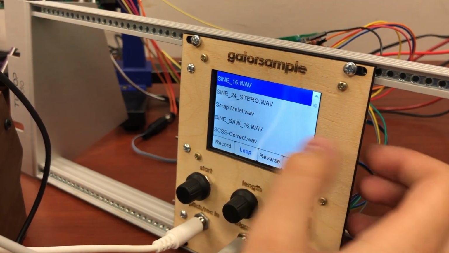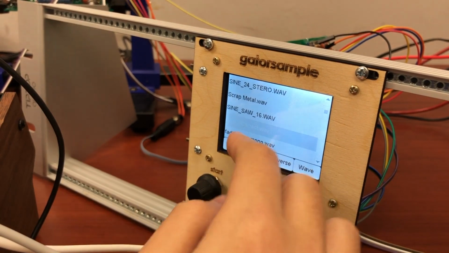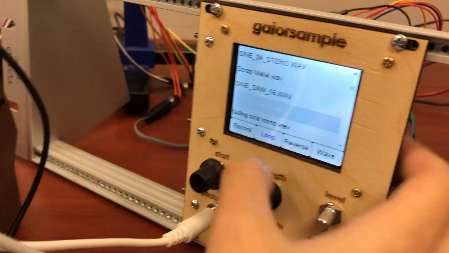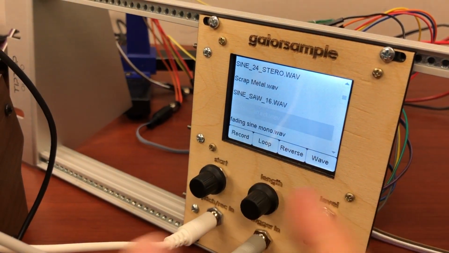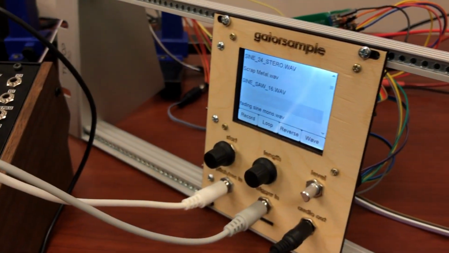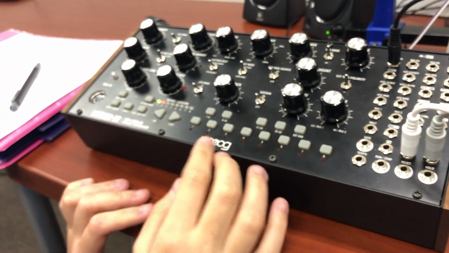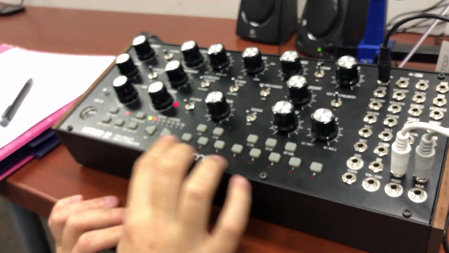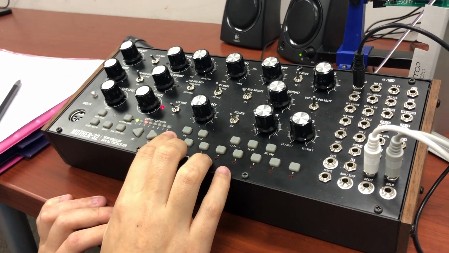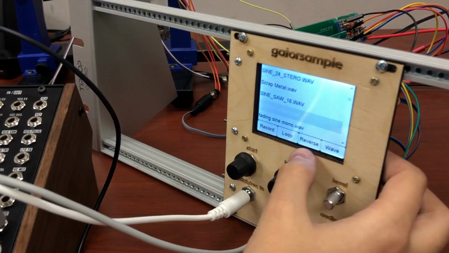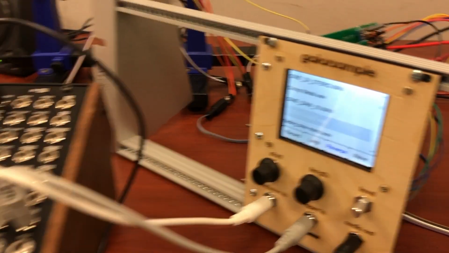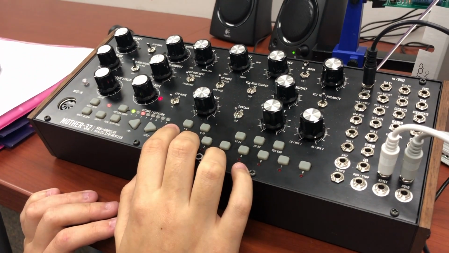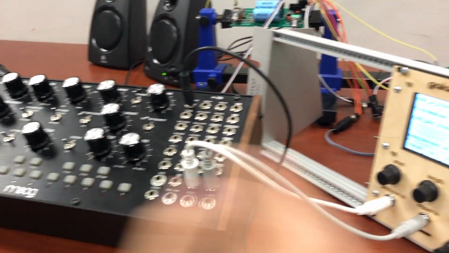So in order to select a new wave, we just click on it like that. So this one, when we play it out normally, let's make it not loop anymore for you. Let's go down to a lower pitch so that we can hear it a little more slowly. So now we have this reverse button here, so if we click that, it turns blue to show us that it's on, and we play it back out, and it plays backwards.